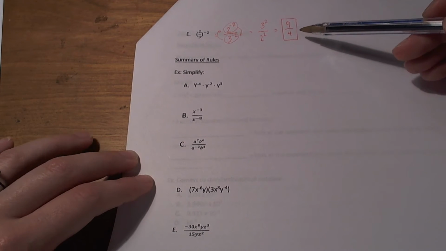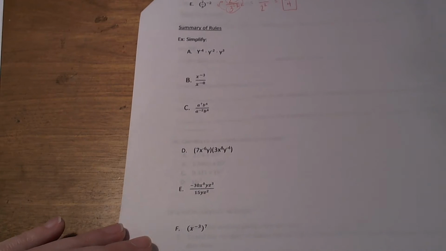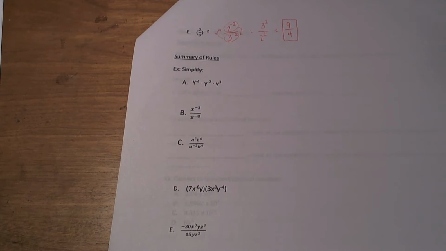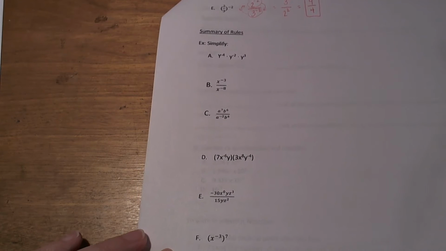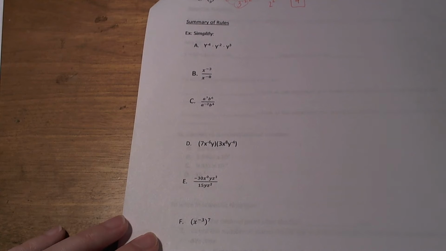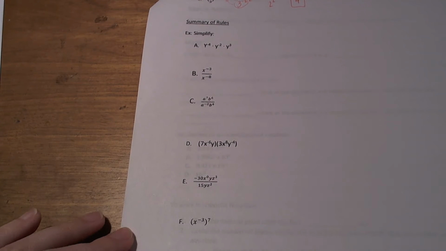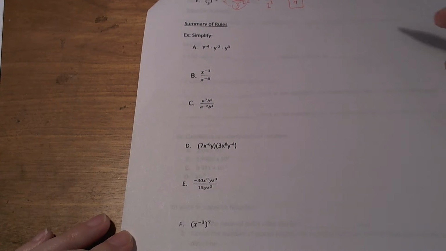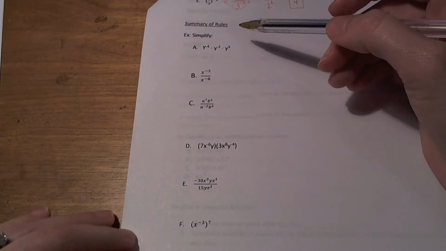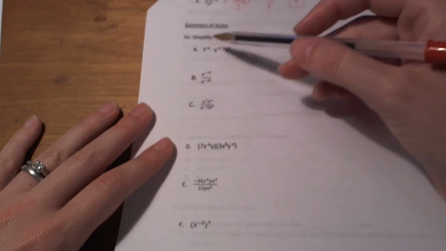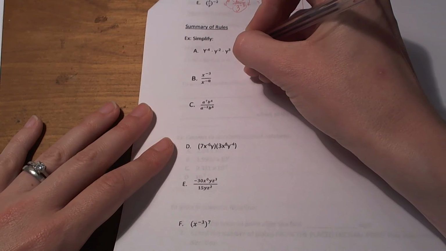If that turned into a fraction that could simplify further, you would need to simplify it further. Now what I've put into your notes here is just a summary of rules now that you have the information about zero exponents and negative exponents. So this is going to review some of the information that we did on Monday, but put it all together. And so for part A here, y to the negative fourth times y to the negative second times y cubed.